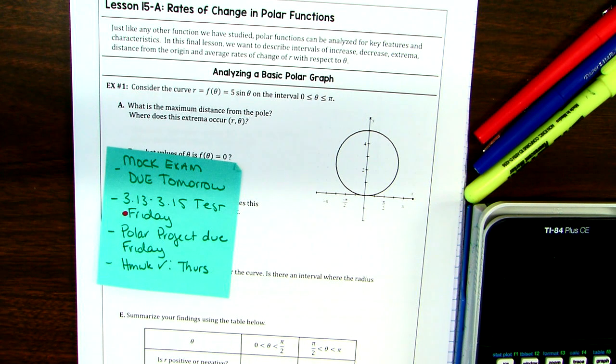We're going to have our last test on Friday. So remember, the mock exam is a test, and then this 313 to 315 test is on Friday. These are 2 tests, so we're done with testing after Friday. Okay, we'll have homework checks and some quizzes, but that's it.